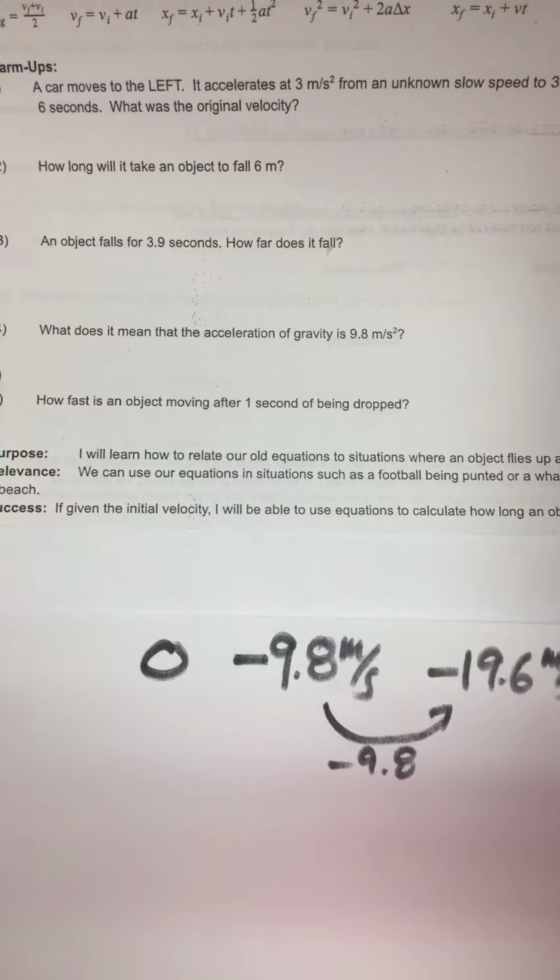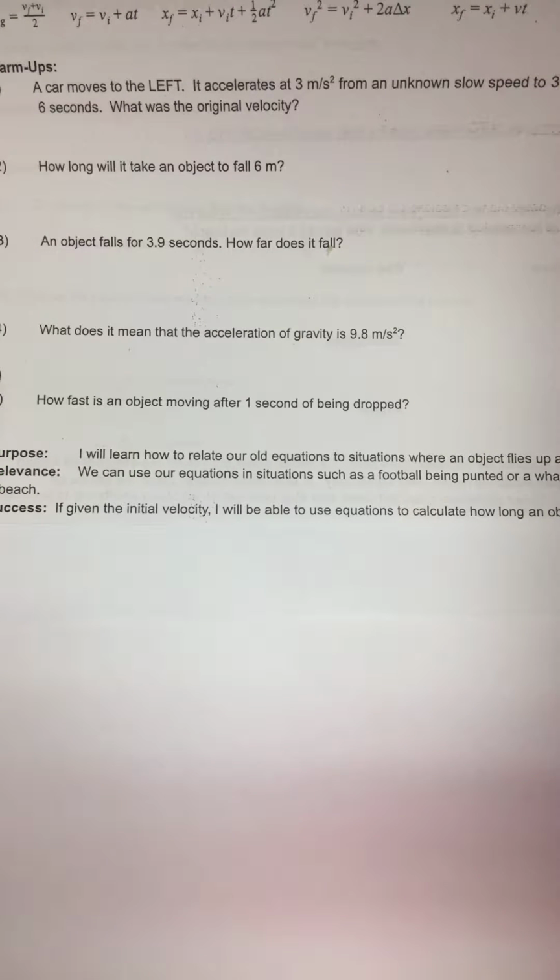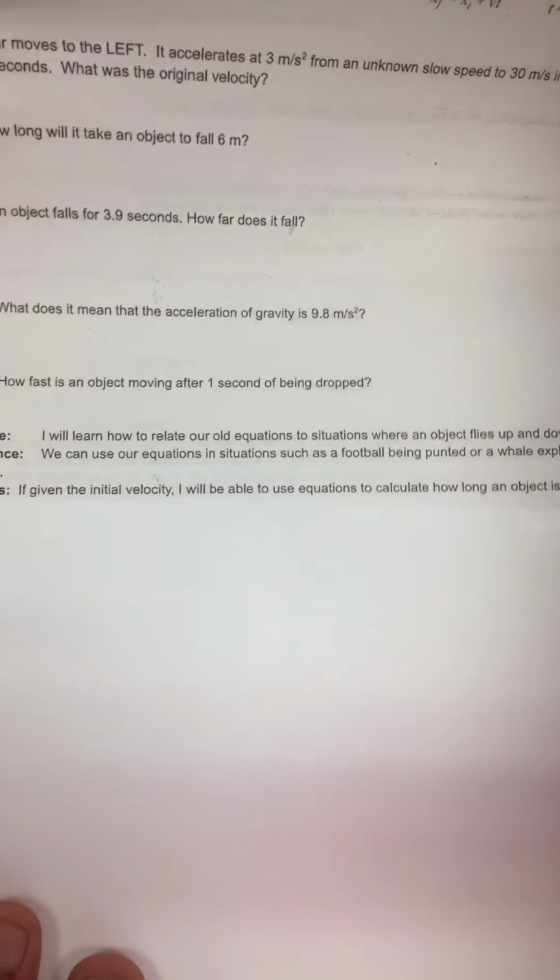So today's purpose: you'll learn how to relate our old equations to situations where an object flies up and then comes back down. And all of this time, it's only affected by gravity. The relevance is that we can use our equations in situations such as a football being punted or a whale being blown up on the beach. Success: if given the initial velocity, I will be able to use equations to calculate how long an object is in the air.